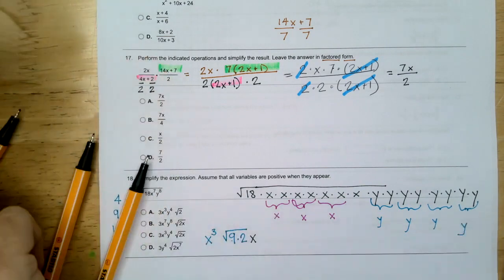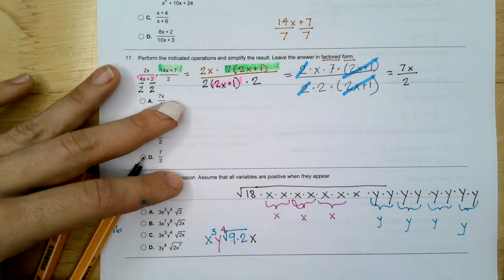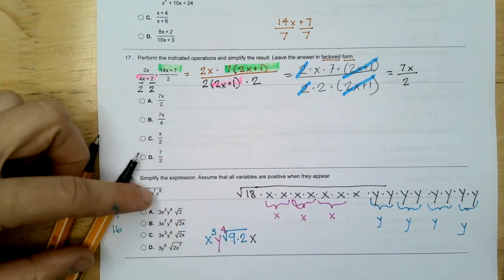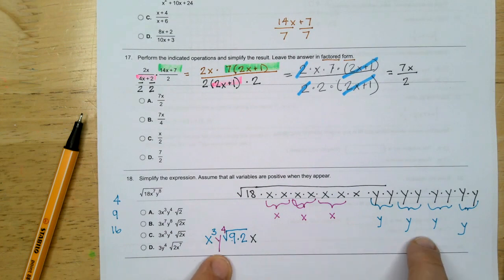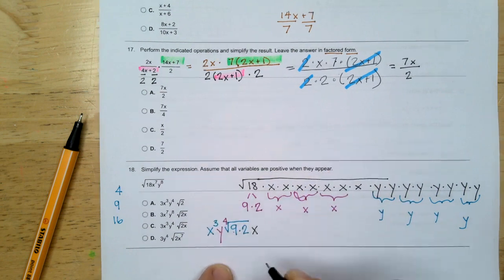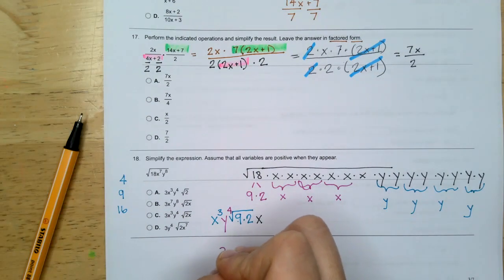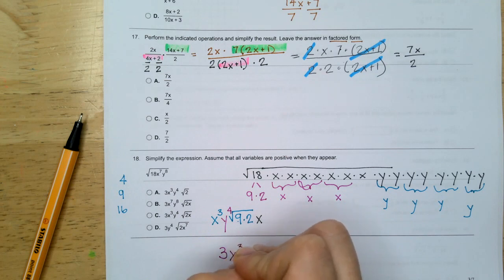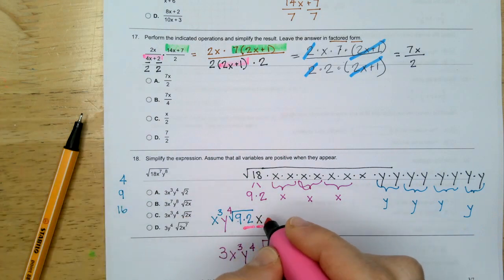And then I have 4 y's I've pulled out. I know I messed up the colors there. These 3 x's I pulled out, these 4 y's I pulled out, 18 becomes 9 times 2. The square root of 9 is 3, so it's actually 3 x to the 3rd, y to the 4th. What's left under here are the 2 and the x.